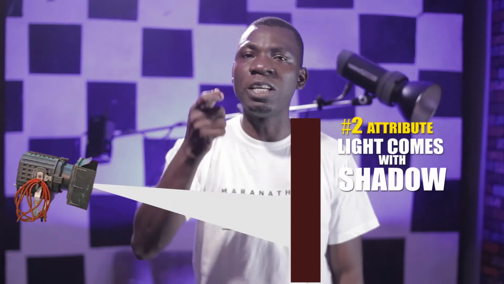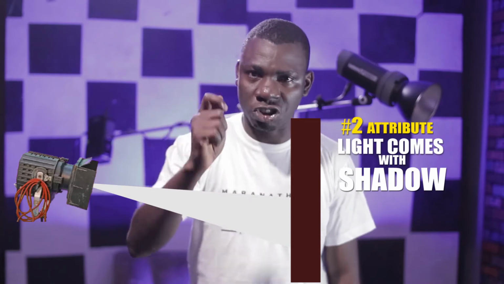Another attribute of light is that the presence of light is the presence of shadow. The moment you have light available, you should always be ready to have a shadow, as long as there is a body that light is illuminating. Once you have a body that the light is illuminating, you should always expect a shadow. Every source of light will always bring up a shadow.